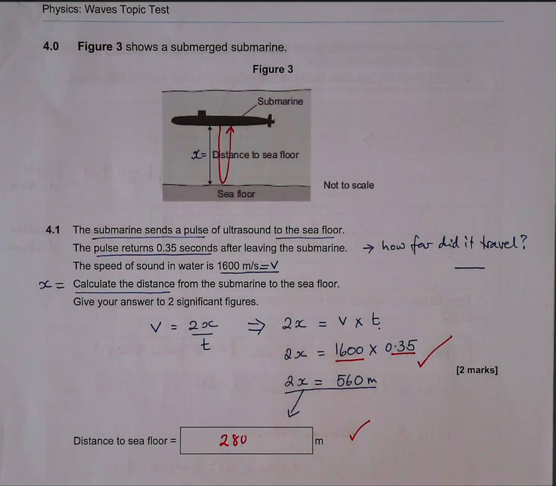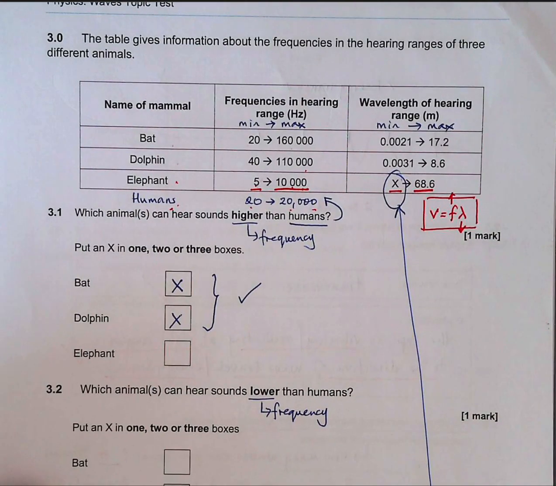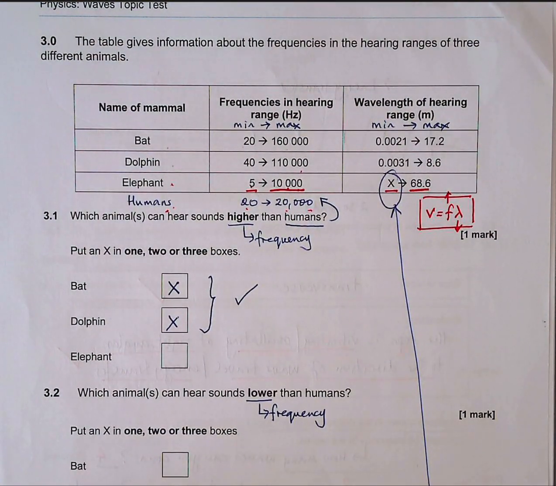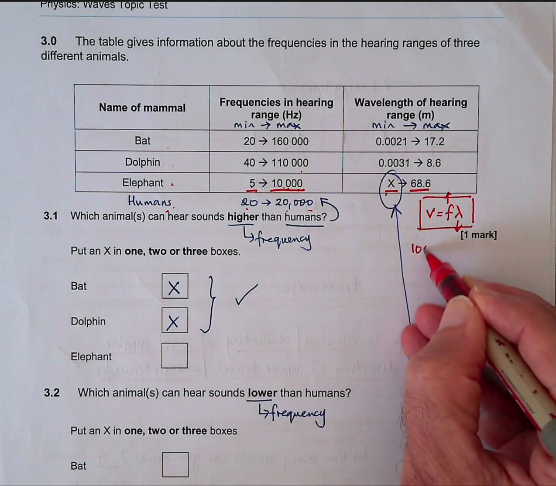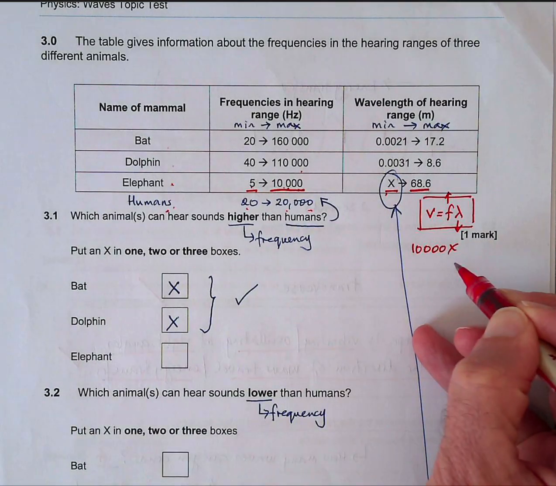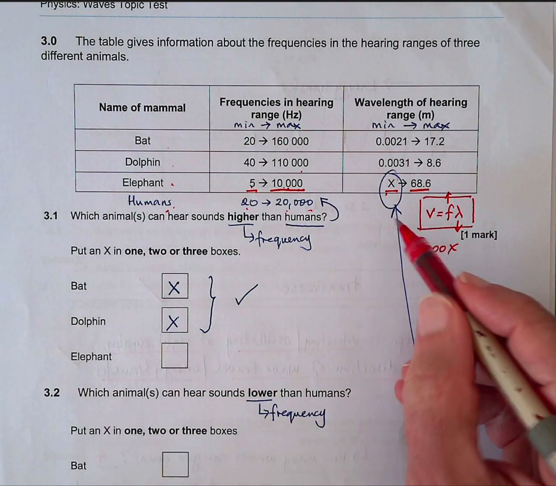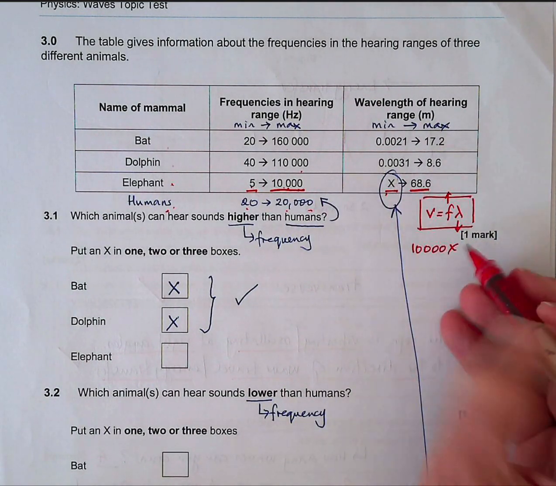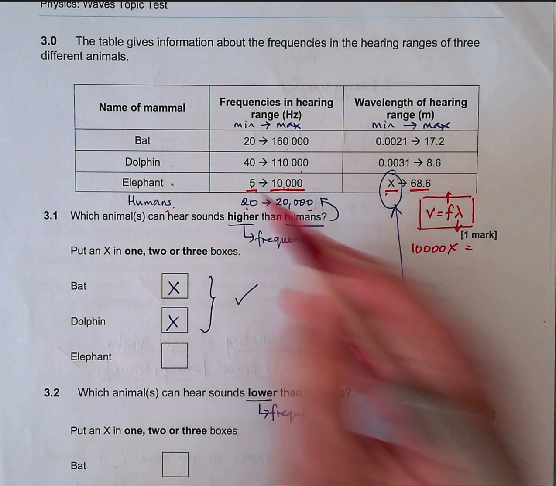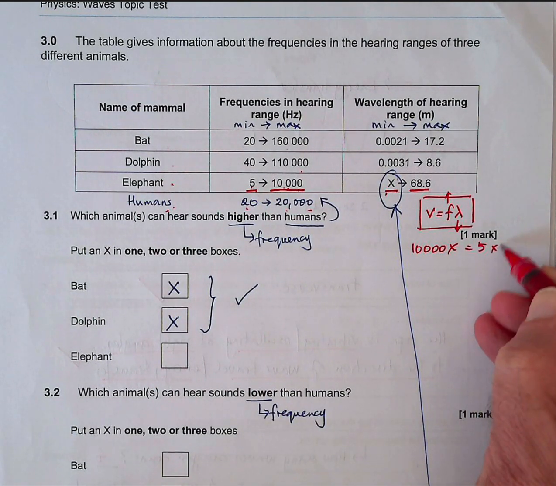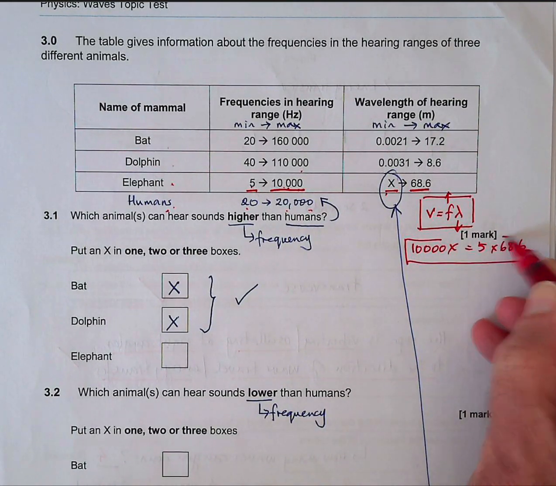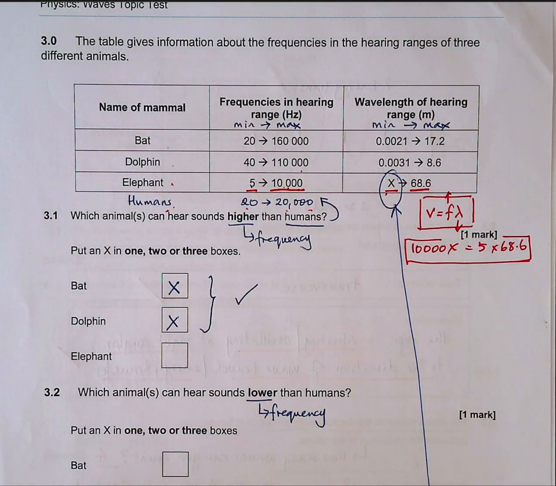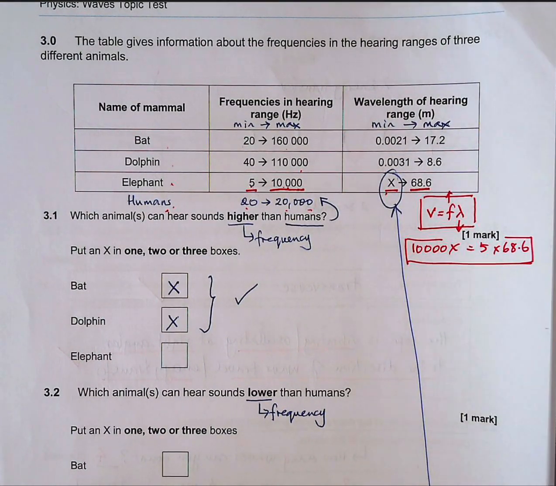Okay, and then question 3, well, you can see the numbers now. So remember, 10,000x, you could say 10,000 times x, the maximum frequency times the minimum wavelength must be equal to the other two numbers, 5 times 68.6. So this is another way of doing it. At the end you can then work out what x is.